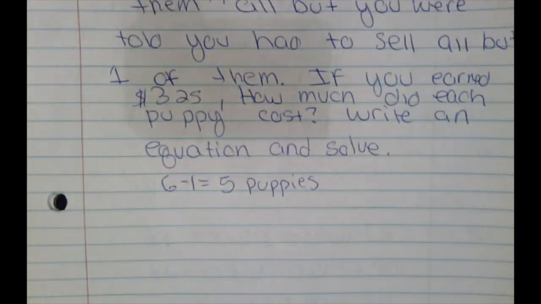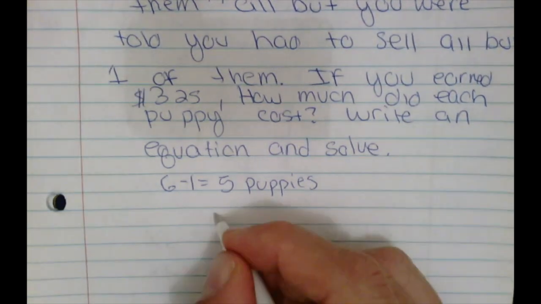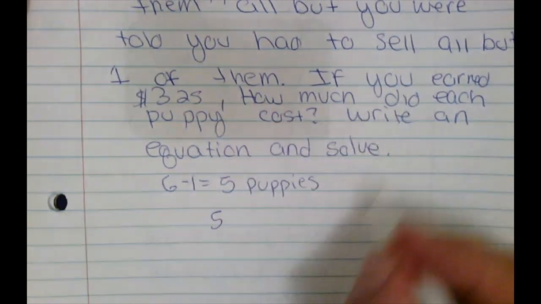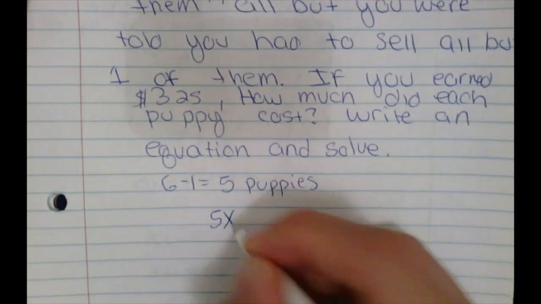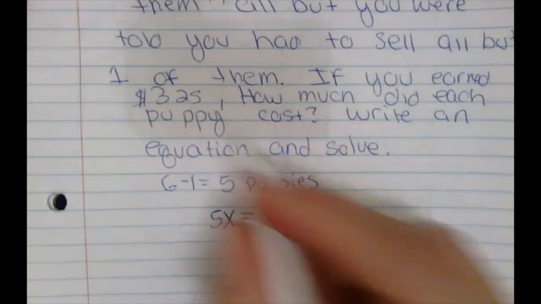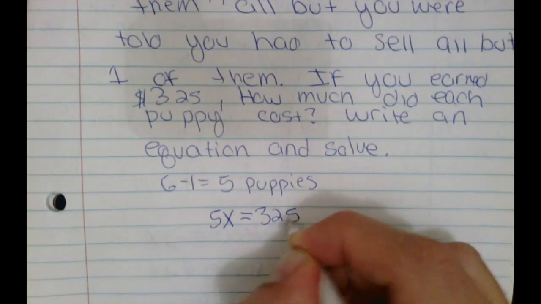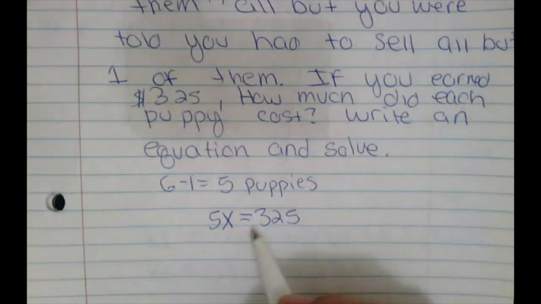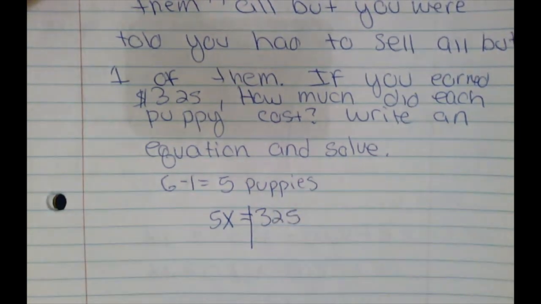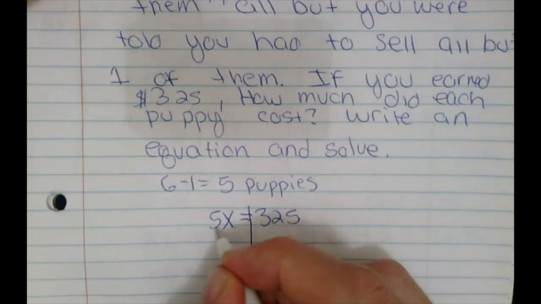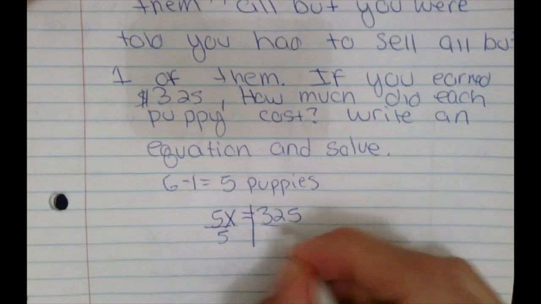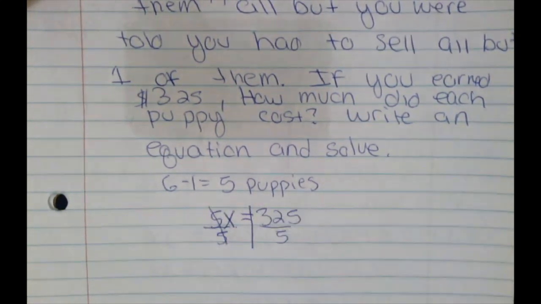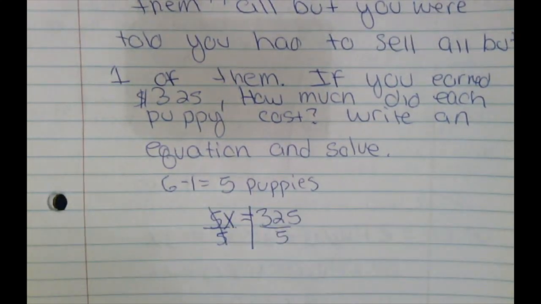So to solve this, we'll write an equation. We have 5, our unknown is the amount that it costs, so that'll be x, is equal to our total, which is 325. So there's our equation. So now we can draw a line through our equal sign. We're multiplying, so we divide both sides by 5. Now we have 325 divided by 5. Take a minute to pause the video if you want to try this on your own.